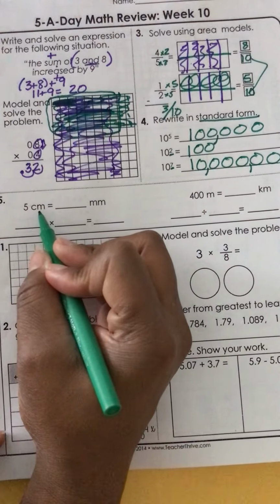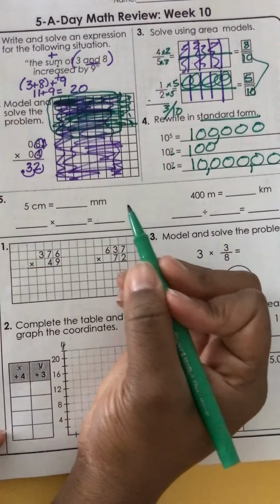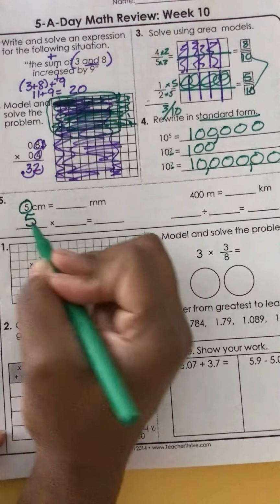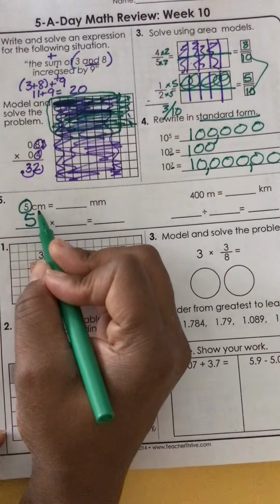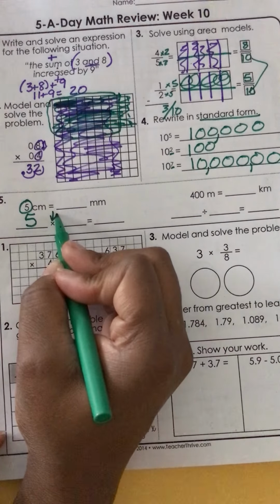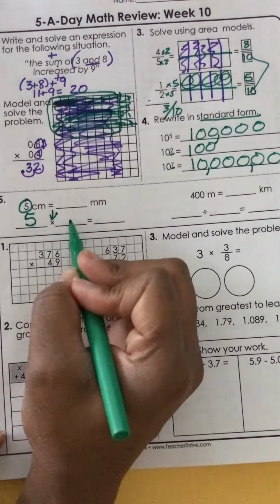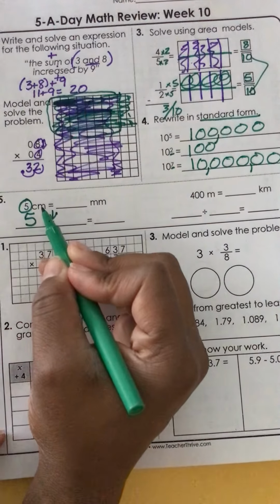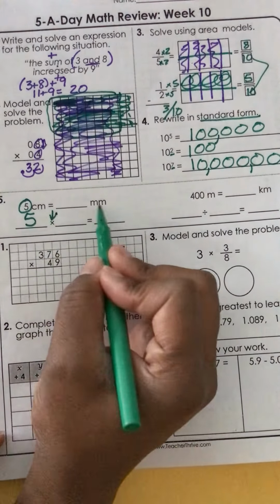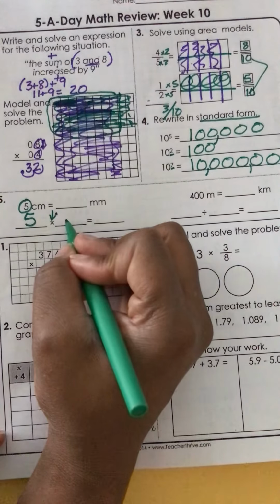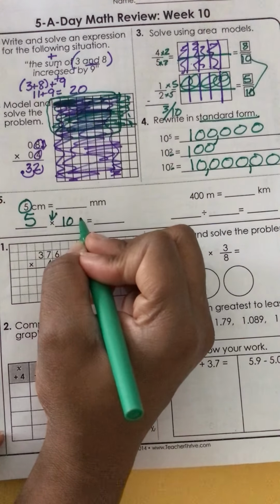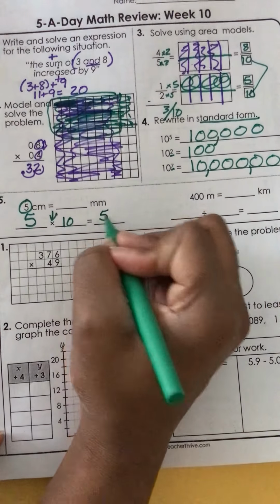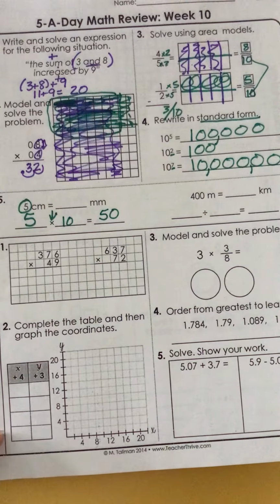We are converting 5 centimeters to however many millimeters. So we are going to start out by putting the number we started with in one blank. And because we are going from big to small, we will always use the operation of multiplication, and then we substitute the unit rate or the exchange. So how many millimeters are in 1 centimeter? So that would be 50.